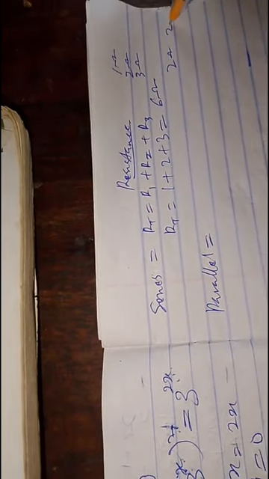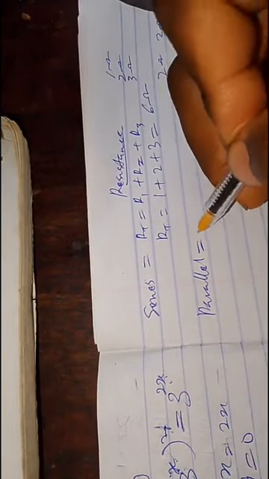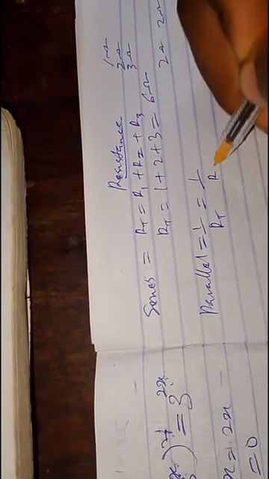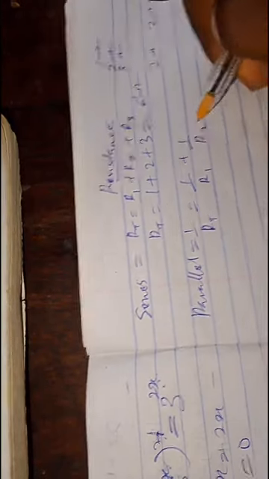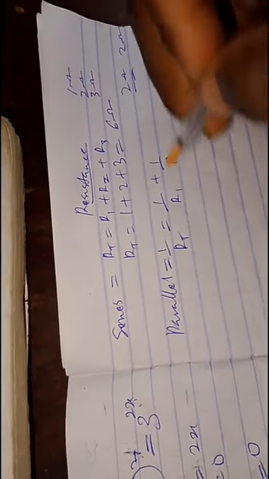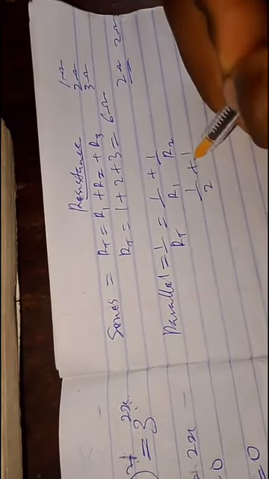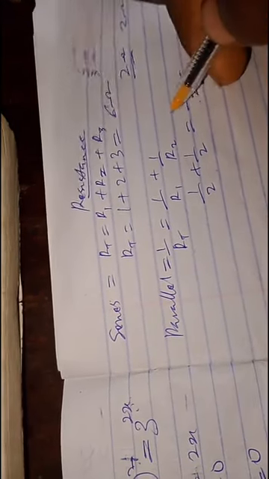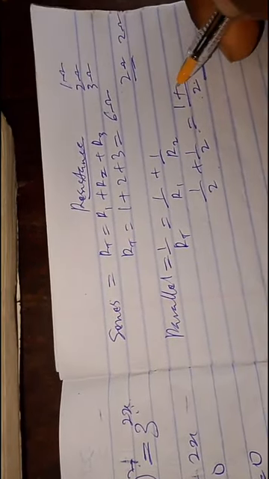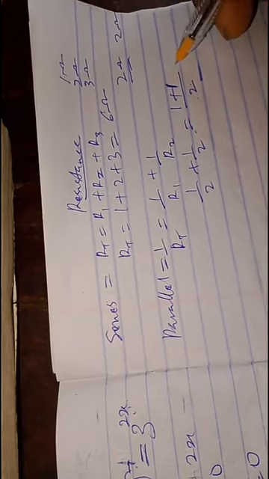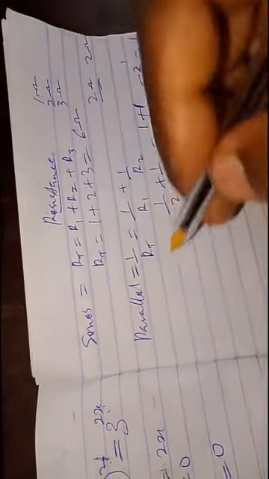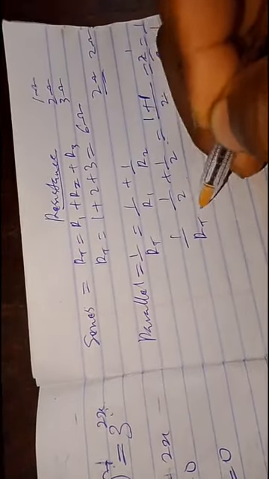Then when you are talking about resistance in parallel and you are given resistors of 2 ohms and 2 ohms, you're going to have 1 over R_T equal to 1 over R1 plus 1 over R2. And this will give you 1 over 2 plus 1 over 2. 2 into 2, 1 times 1, 1. 2 into 2 again, 1 times 1, 1. And 1 plus 1 is 2, so you have 2 over 2. What you have here is 1 over 1.